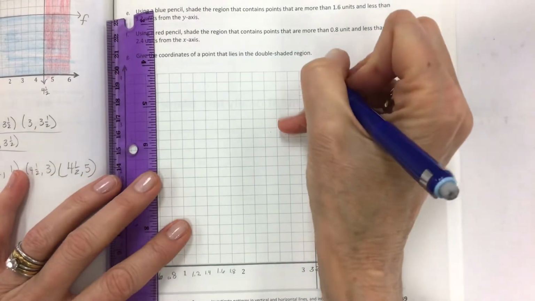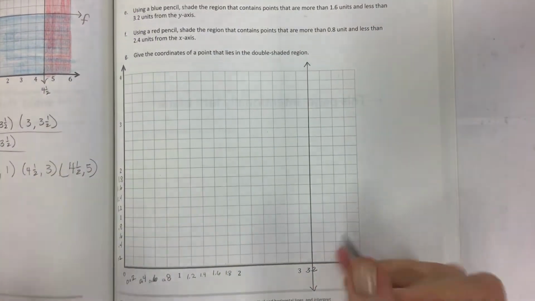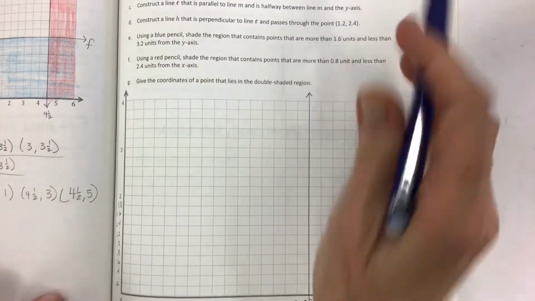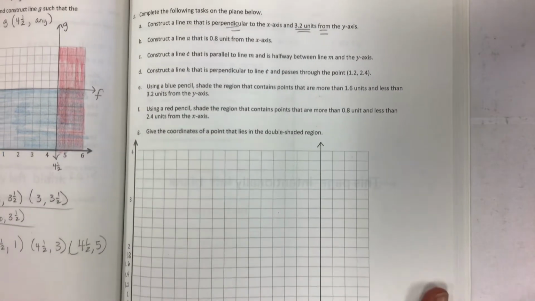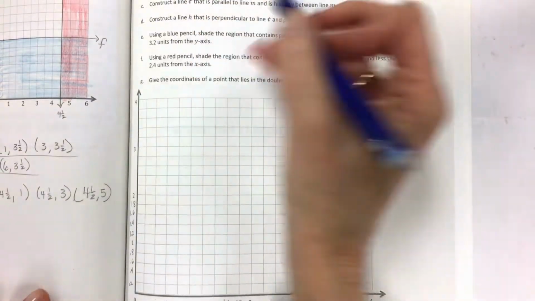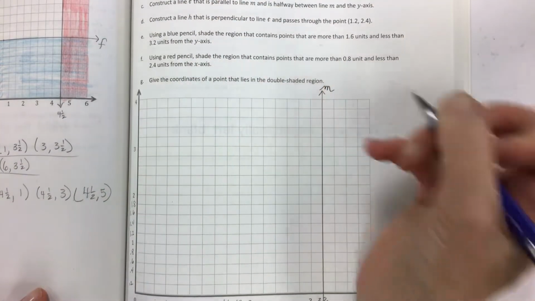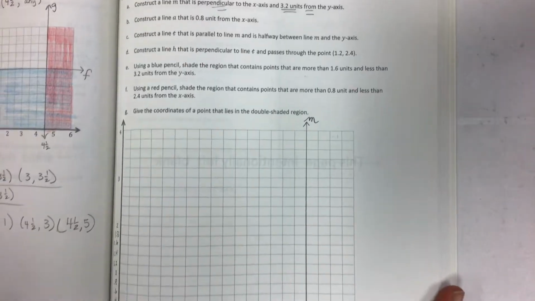So on this line, I'm going to construct a line that is perpendicular to X on the 3.2 from the y-axis. So I have to go up and down, up and down. Okay, and this is line M. Line M, fancy cursive.